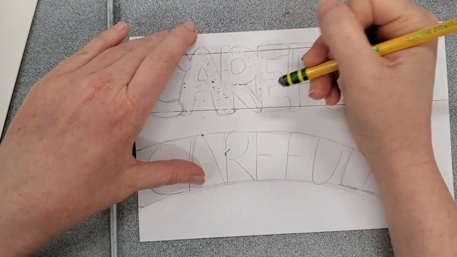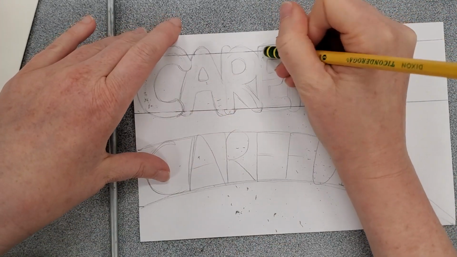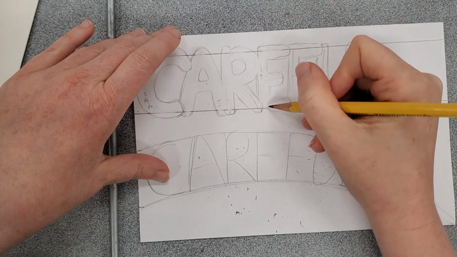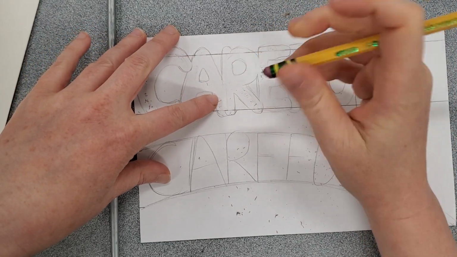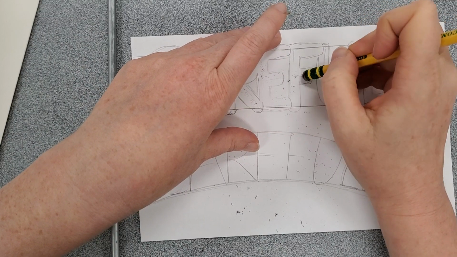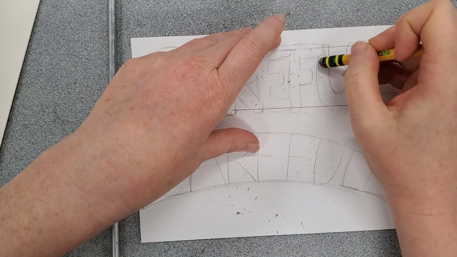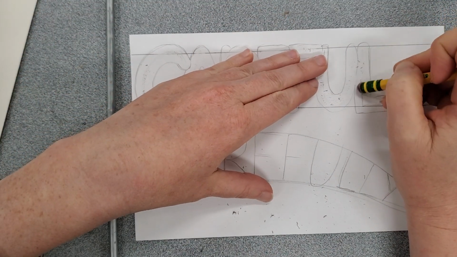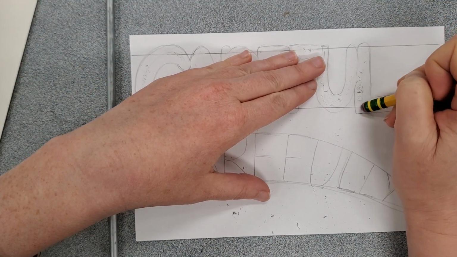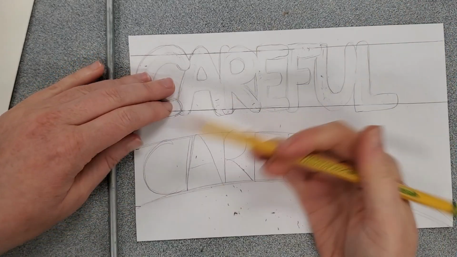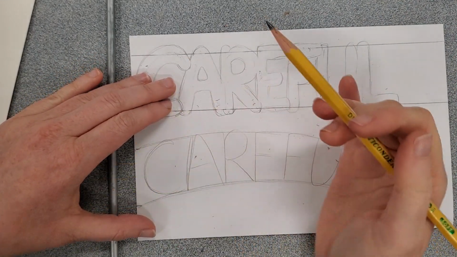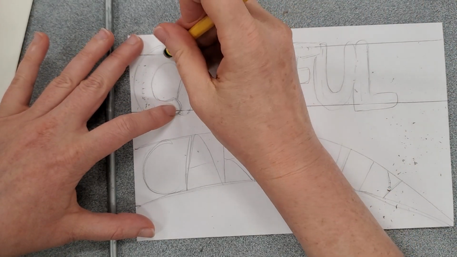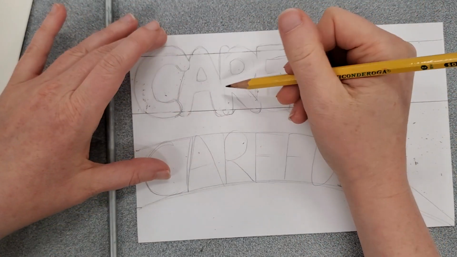Now the next one that we're going to do is a little bit more difficult. It's a little bit more difficult because it gets more narrow as you go across. Okay, this one we're going to practice a slightly different way.